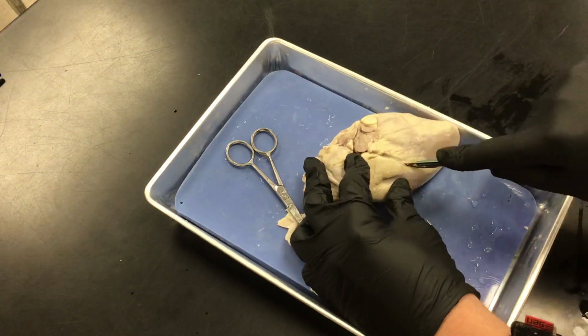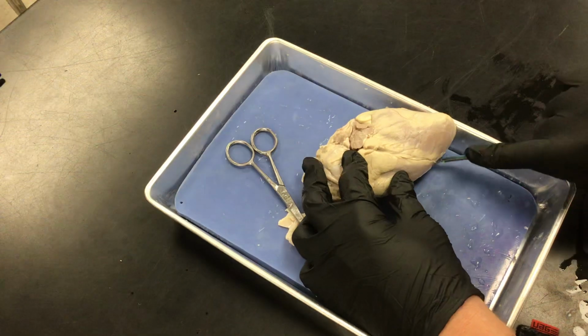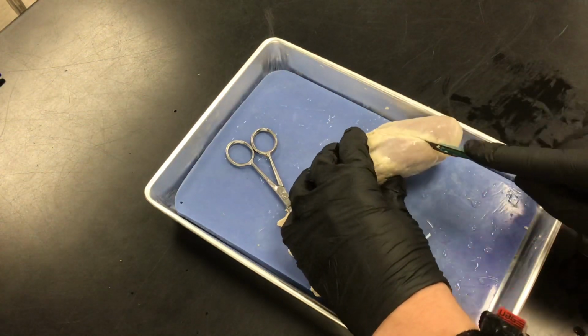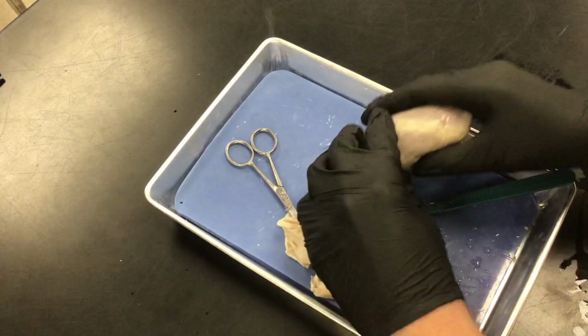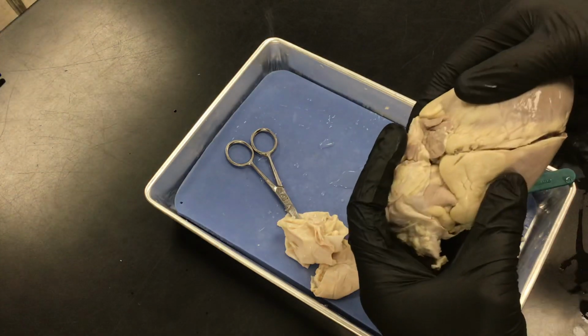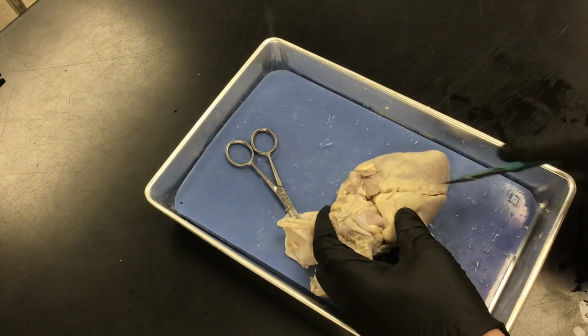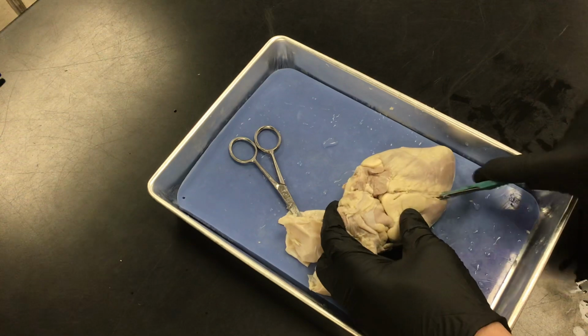So first you're going to identify them, not all the way through, but pretty deep. Identify most of them on your heart. Okay, that's good. Might need to go a little bit deeper. Insert the blade and cut downwards as you go.